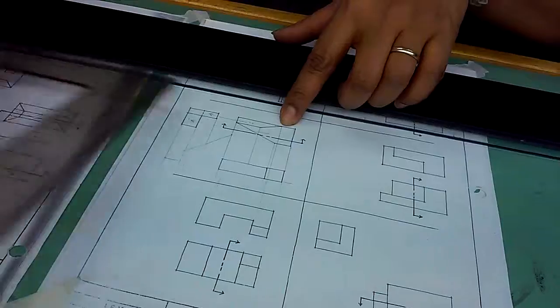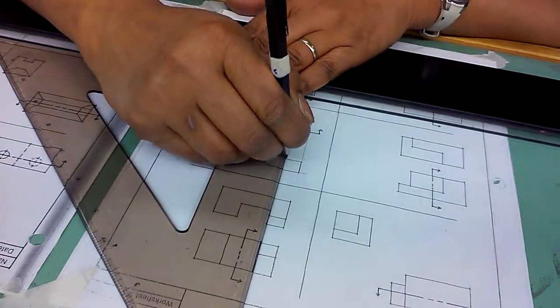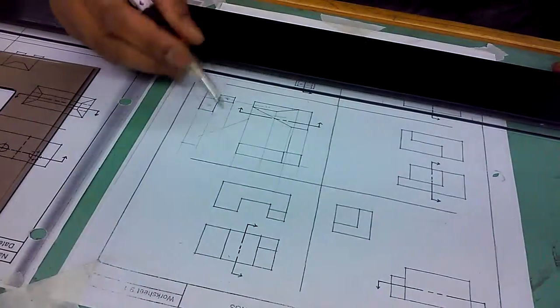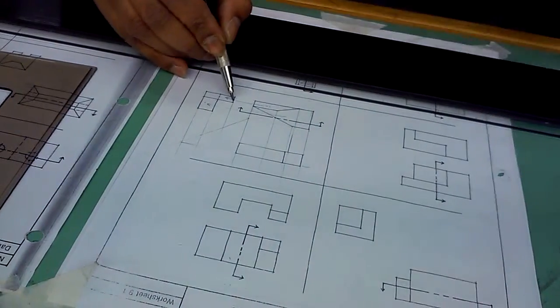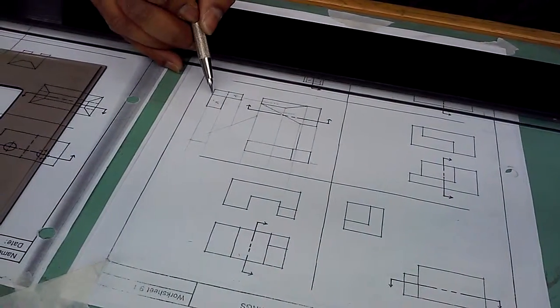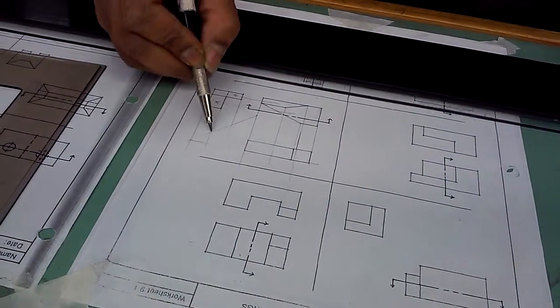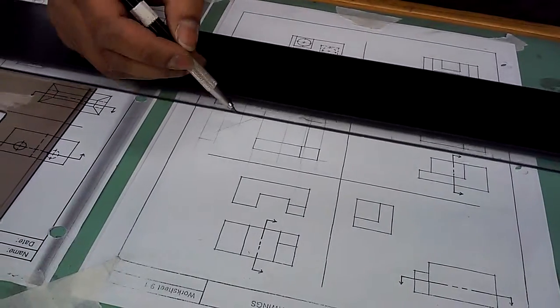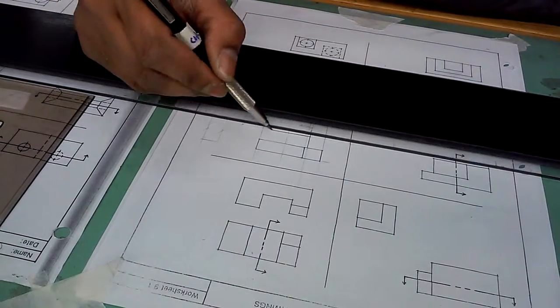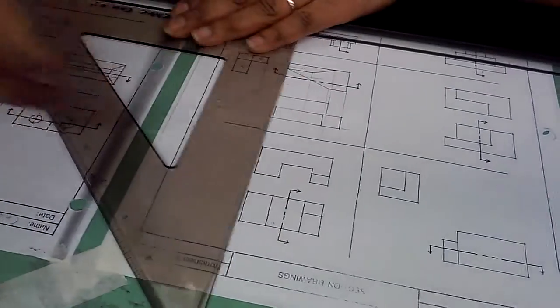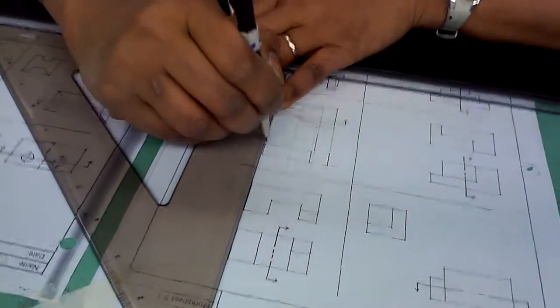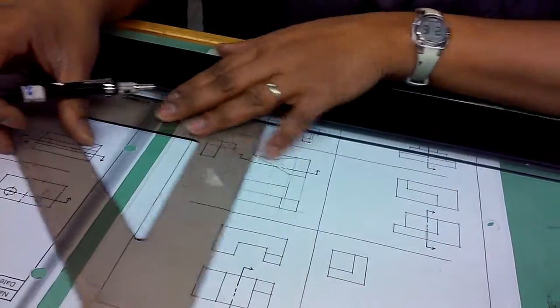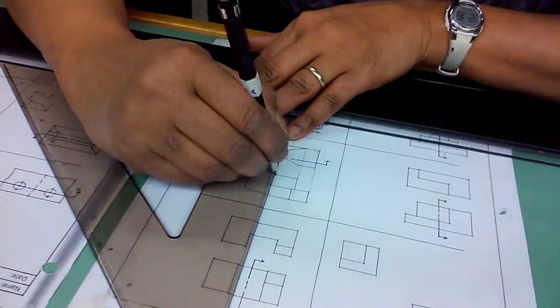Thing in the front touches the ground right here. Its depth is from here. You see a line that goes all the way across, but from here to here. And it changes direction here.